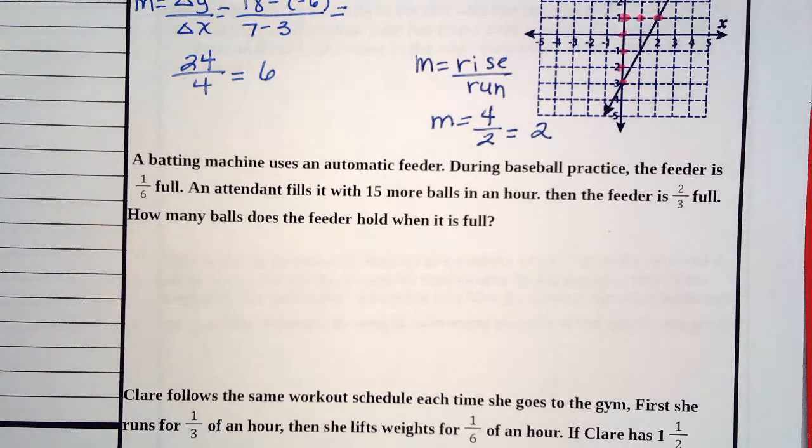A batting machine uses an automatic feeder. During baseball practice, the feeder is 1/6 full. An attendant fills it with 6 more balls in an hour. Then the feeder is 2/3 full. How many balls does the feeder hold when it is full?